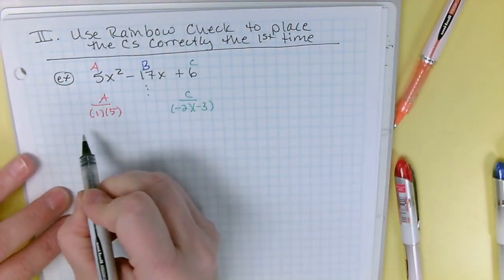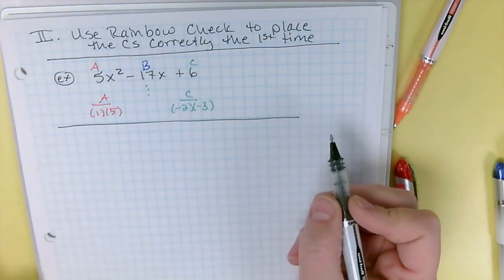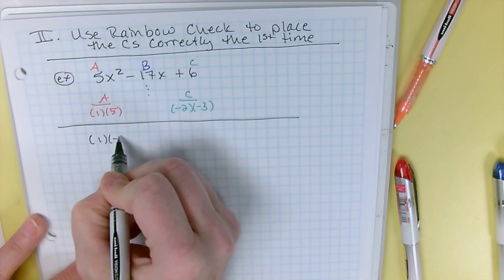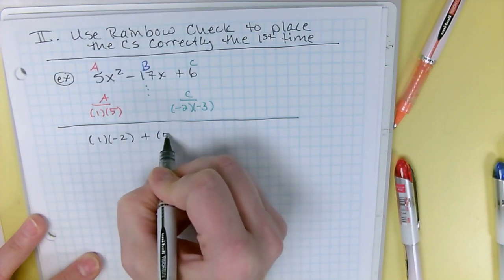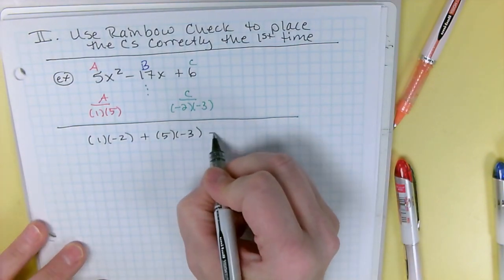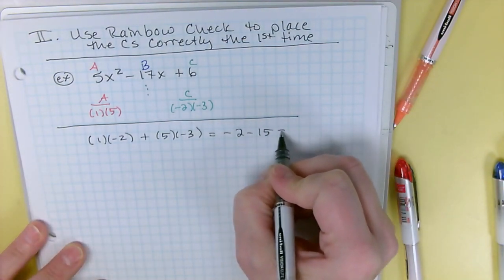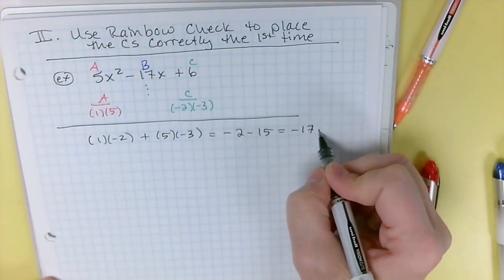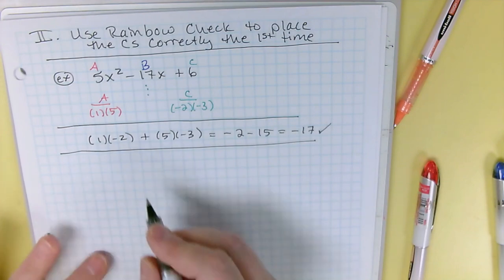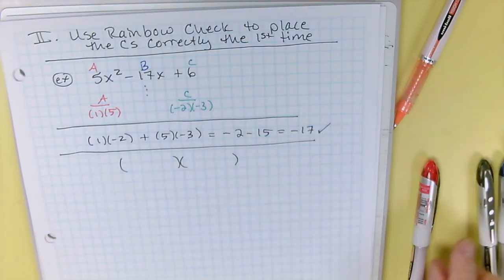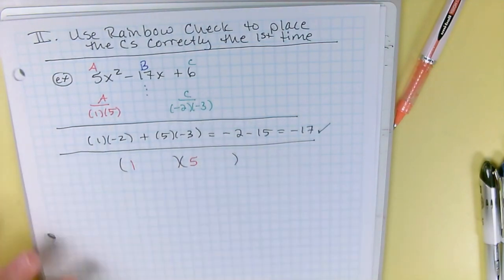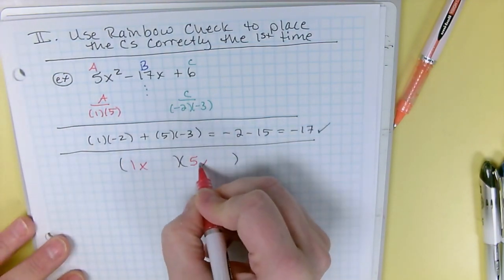Okay, so you tried out a bunch of factors. You found the winners, and then you tested it: 1 times negative 2 plus 5 times negative 3. So that was firsts and seconds. And that gives you negative 2 minus 15, which is negative 17. And you said, yay, we got it, and check that off. You draw your 2 parentheses. You split the A's, so 1 and 5, and then split the X's, X and X.